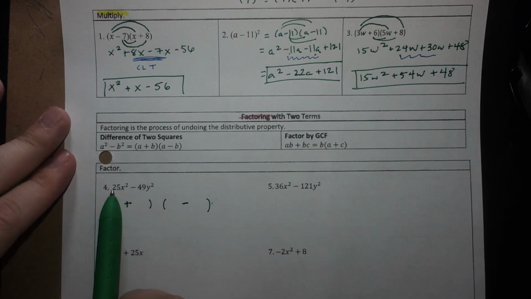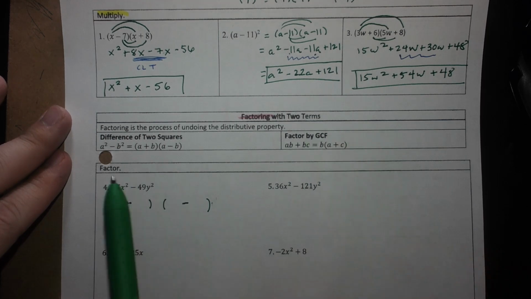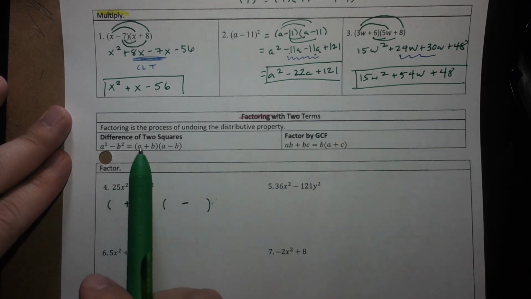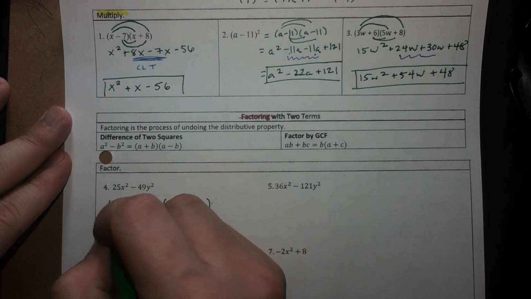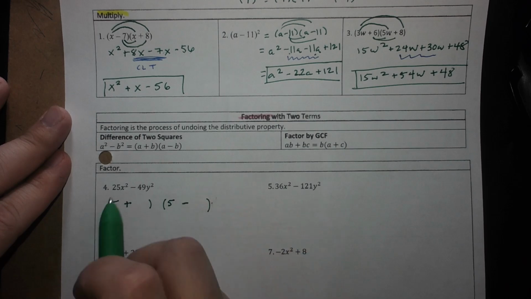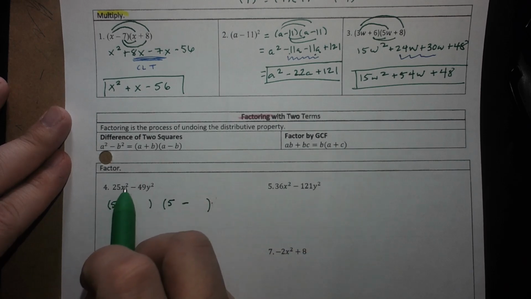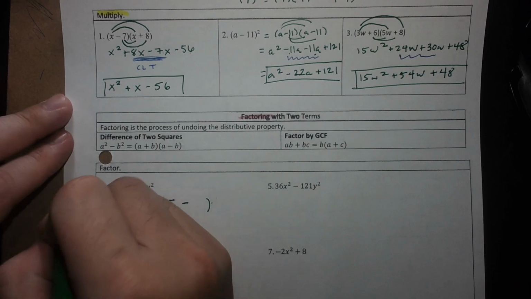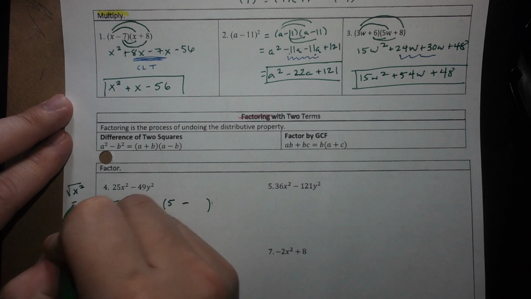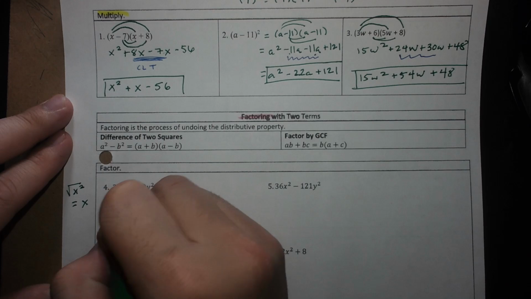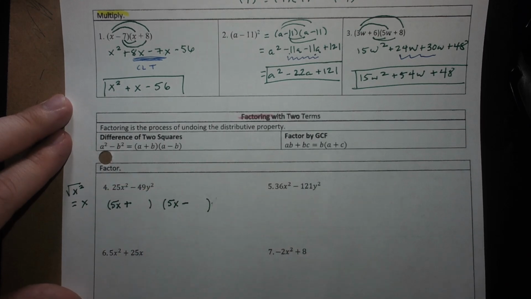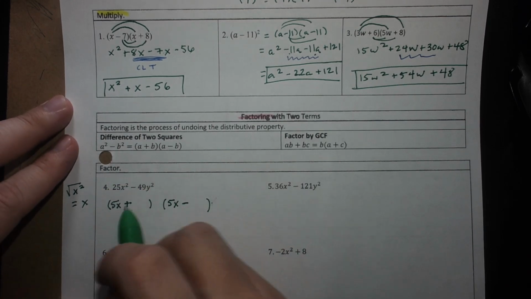When I took the square root of 25, that's going to be 5, right? So 5 is going to serve as our little a's here. So I'm going to put 5 and 5. But I don't want to forget about this x squared here. If I take the square root of x squared, then you're going to get x, right? So I can't forget to put an x here and an x there. And then we have the plus and the minus.